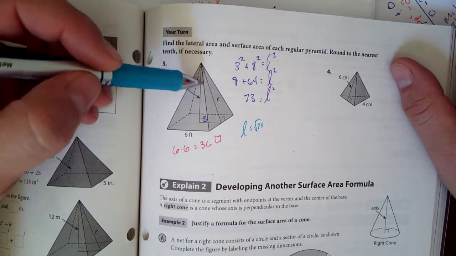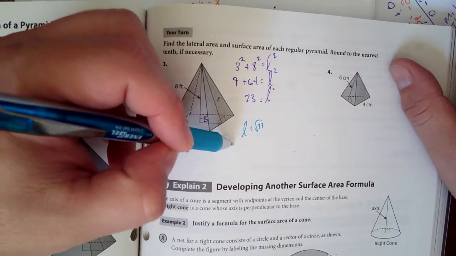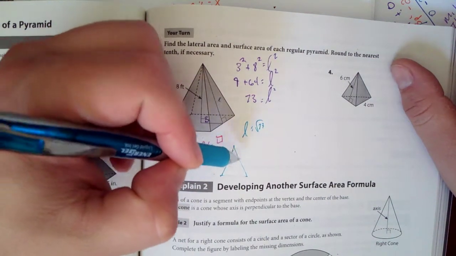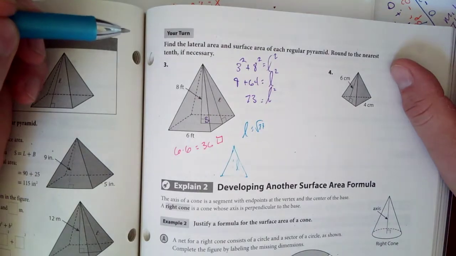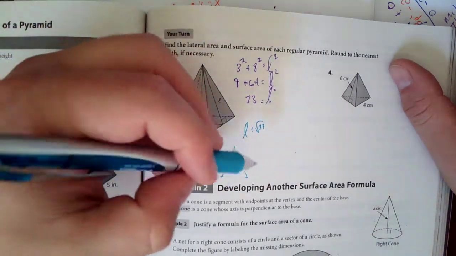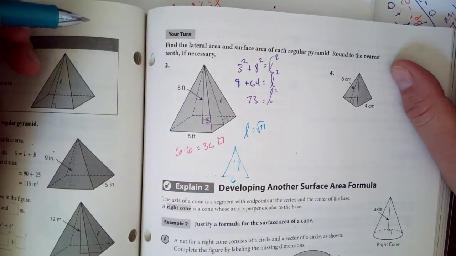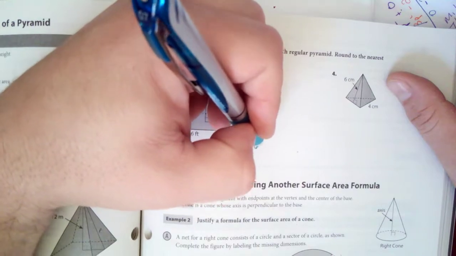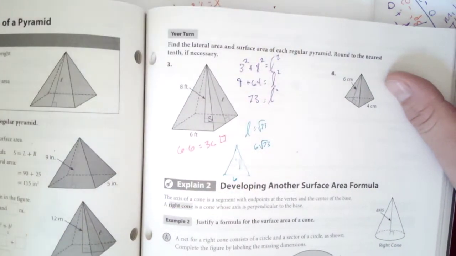If I want the area of this blue triangle, the height is L and the base is 6. So it's 6 times L divided by 2, which is 6 radical 73.